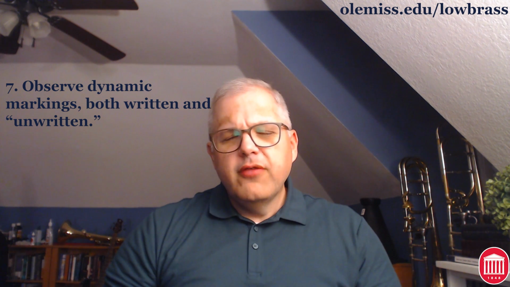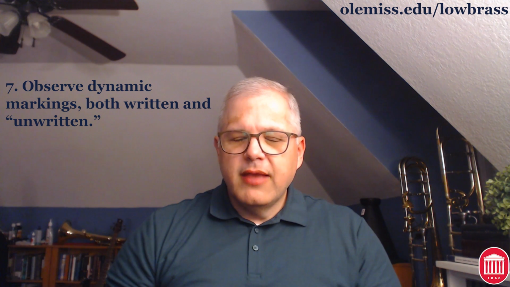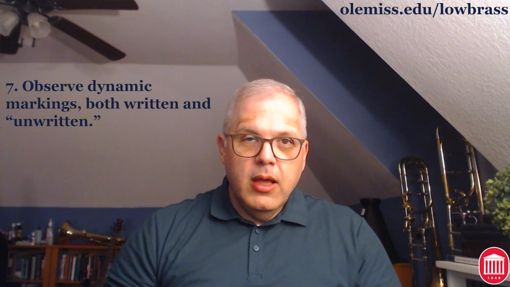Number 7, observe the dynamics, both the written dynamic markings and also just the tendencies that you may sense that the etude needs to get louder or softer in a spot, even where it might not be explicitly marked. What you want to do is find a way that makes the musical lines lead to and from the most musically important notes. Happily, what this means is that you're going to be able to play a little bit louder on the highest notes, which will help you to play them a little more easily.